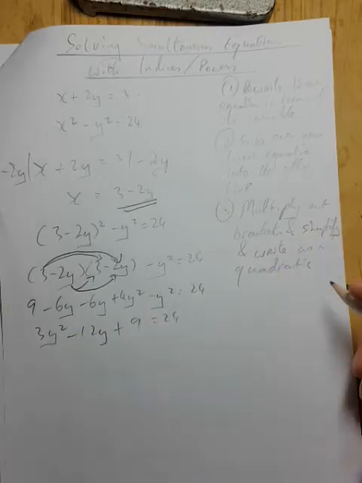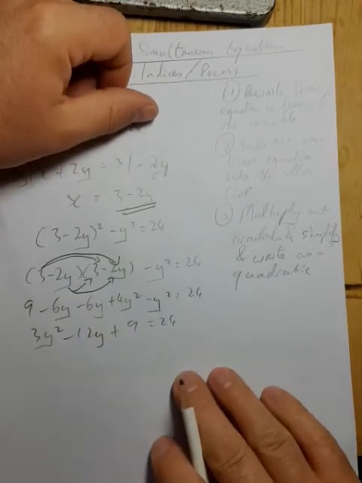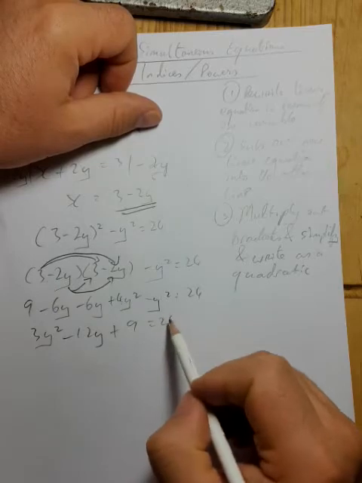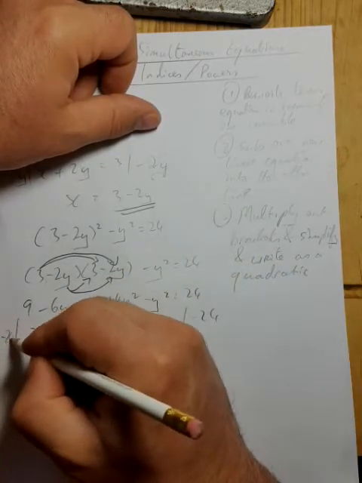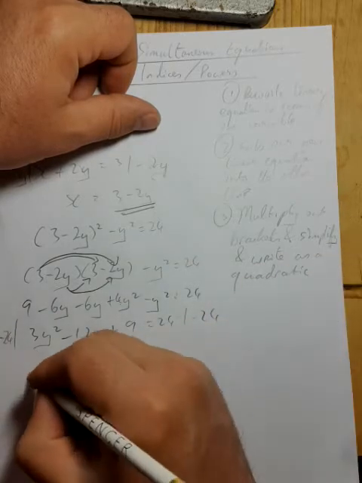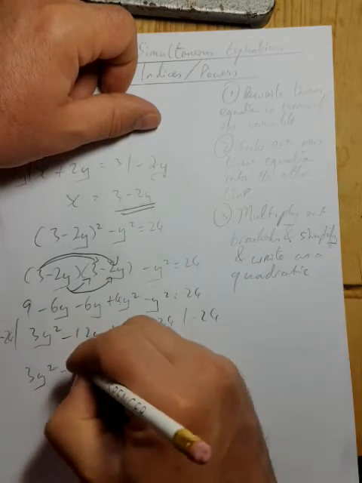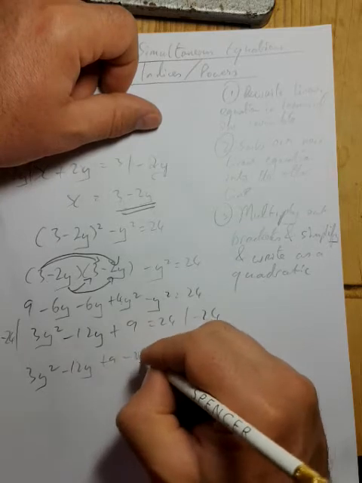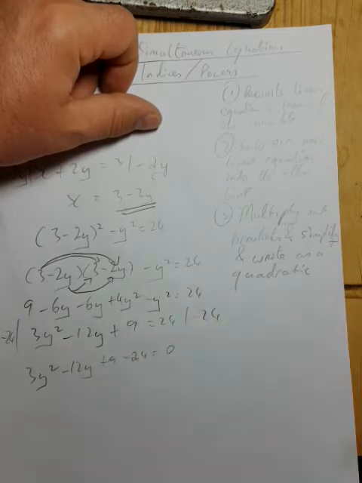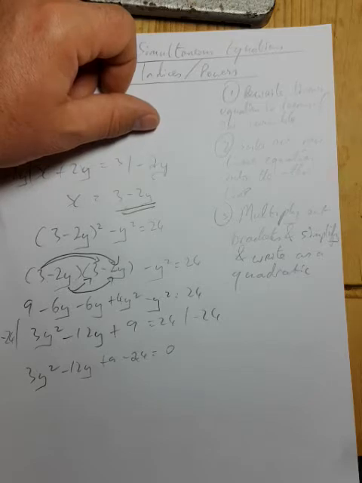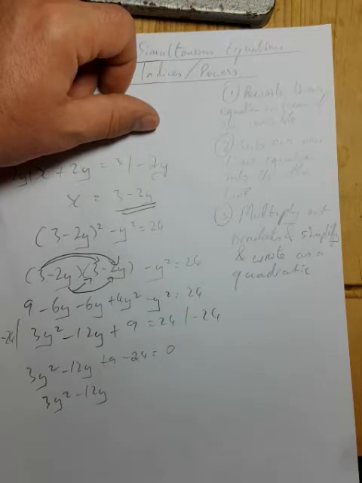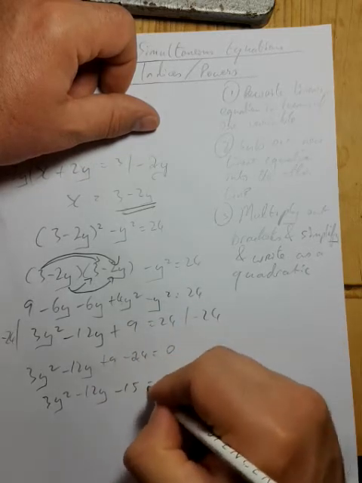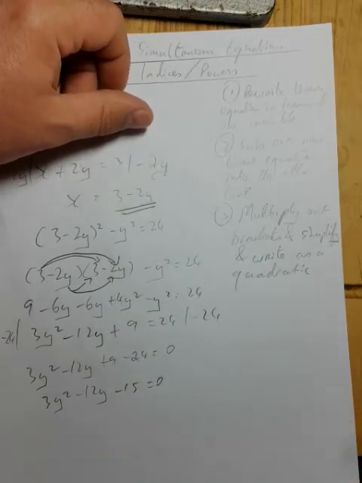Because what we have here now is a quadratic equation. I want this 24 across the other side. So, how do we get rid of the 24 on the right? We subtract 24. So you have 3y squared minus 12y plus 9 minus 24 is equal to 0. Well, 9 minus 24 is minus 15. So 3y squared minus 12y minus 15 is equal to 0.